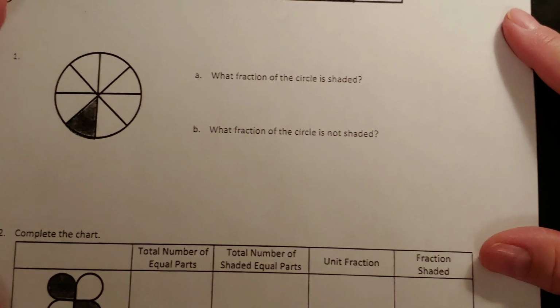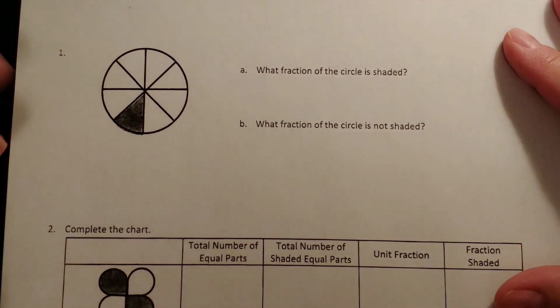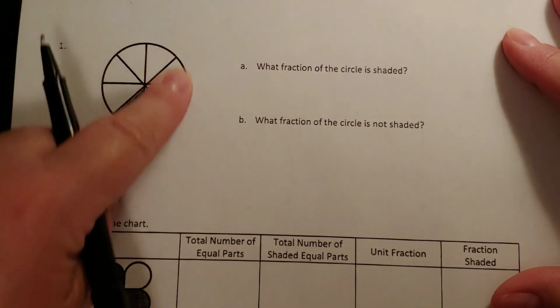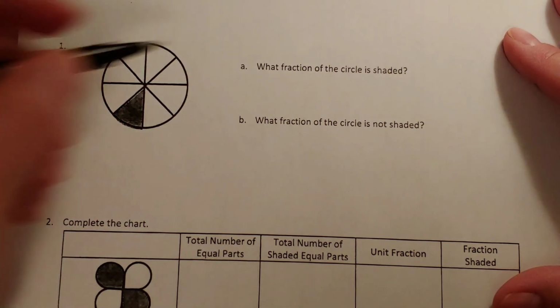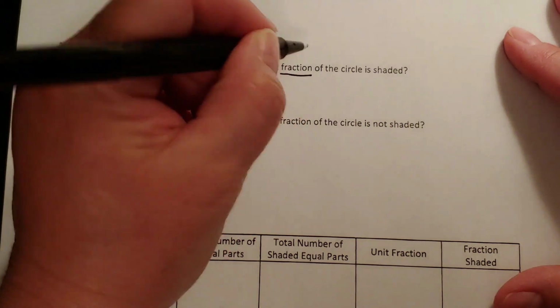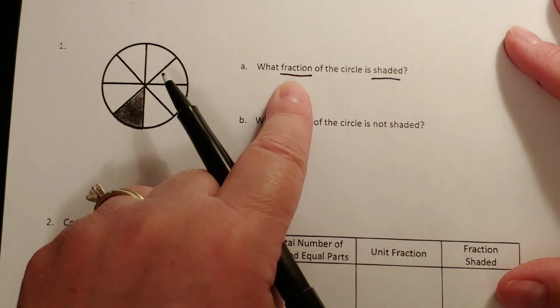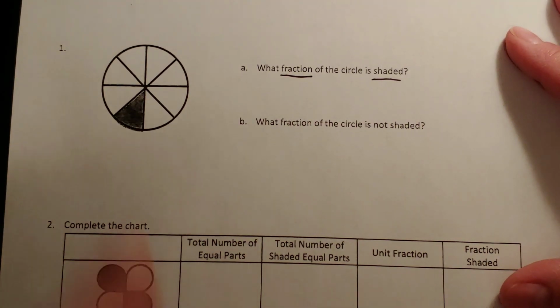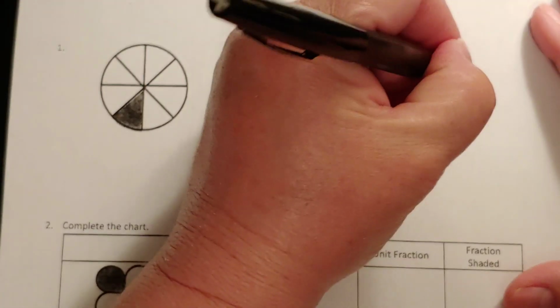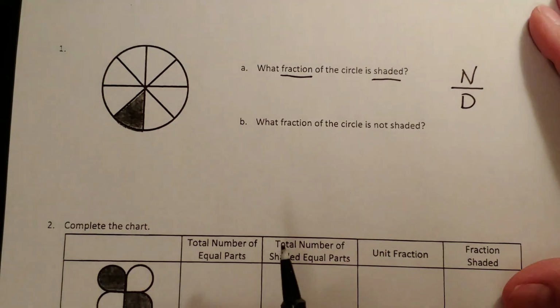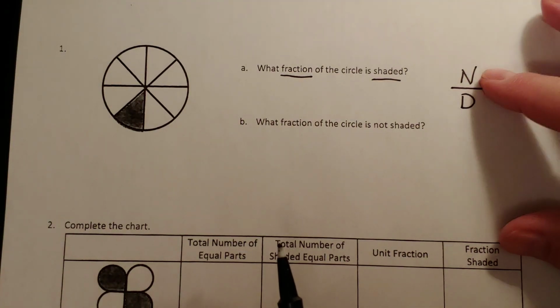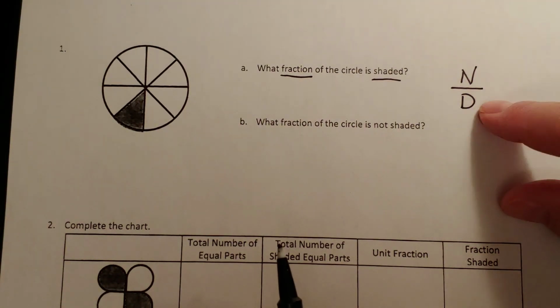I'm going to make sure that you guys can see this okay. We're going to go here now to this pizza, or this circle. I'm going to pretend it's a pizza. And the direction says what fraction of the circle is shaded. I underlined fraction, boys and girls, because a lot of times kids say, oh, 1. Okay, 1 is not a fraction. A fraction has a numerator and a fraction bar and a denominator. A fraction has 2 numbers. It's parts of a whole thing.